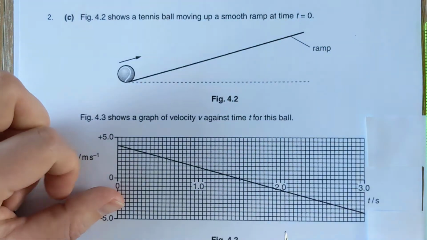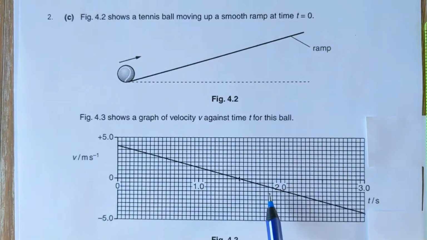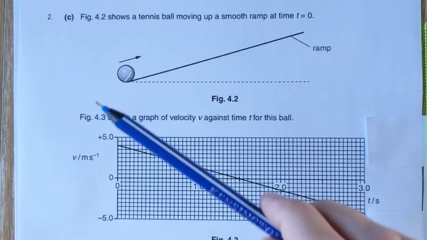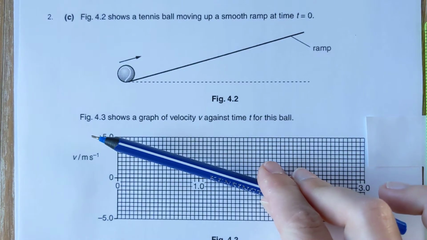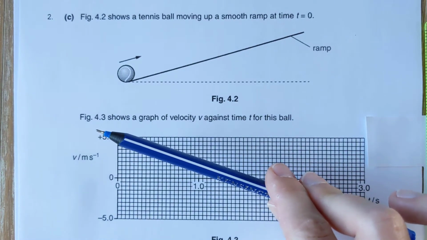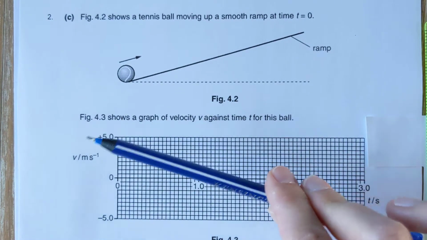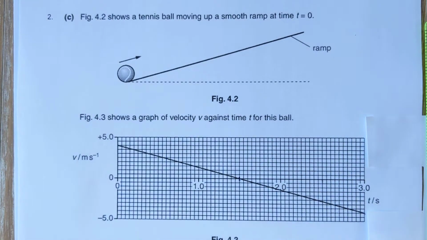How can we tell that? Well, if we look at the graph, that's the quickest way, because here we've got velocity against time, and so the constant gradient means constant acceleration. But where is it coming from?